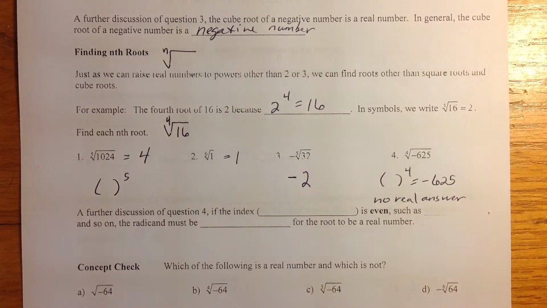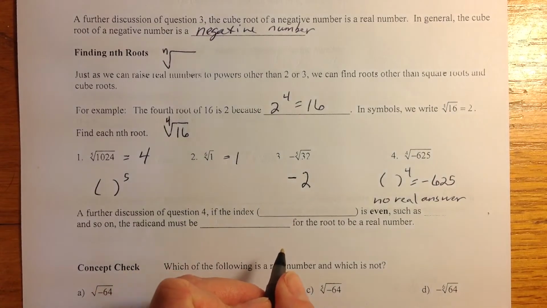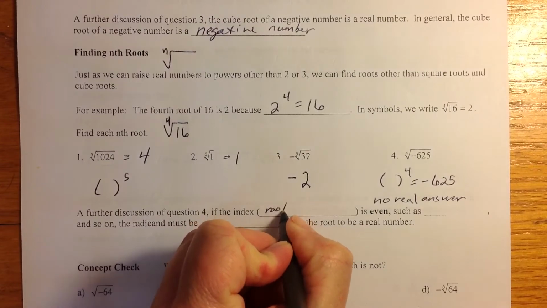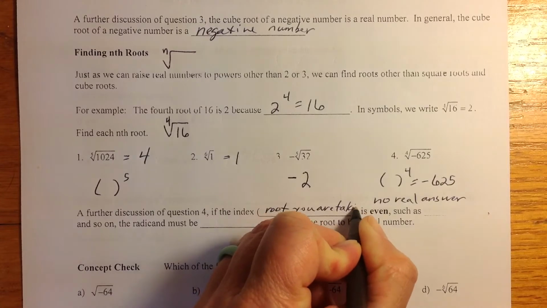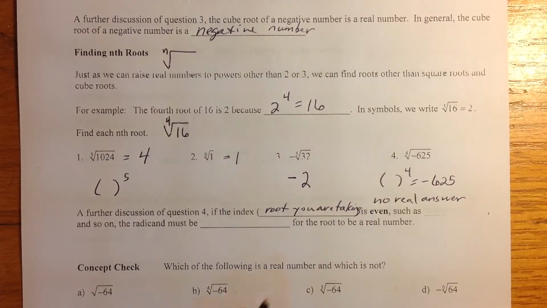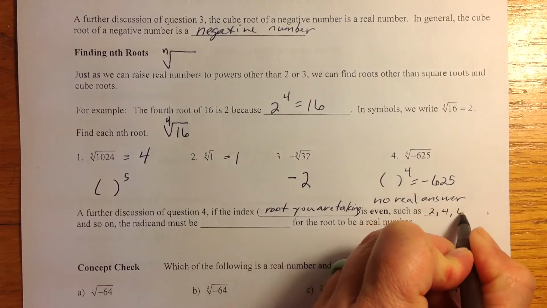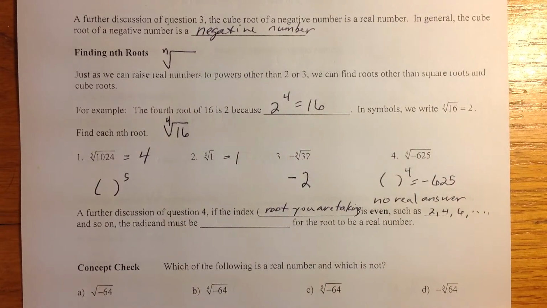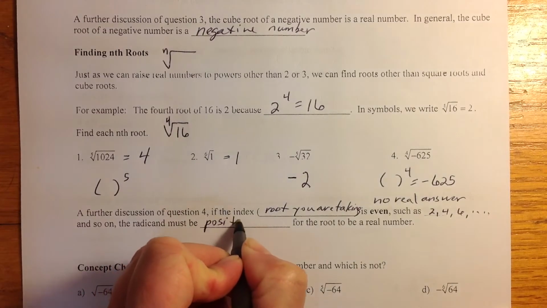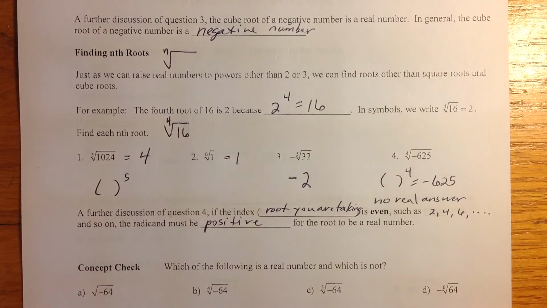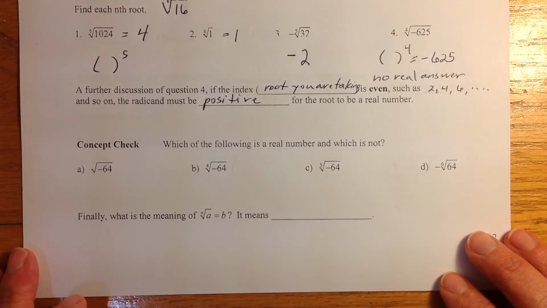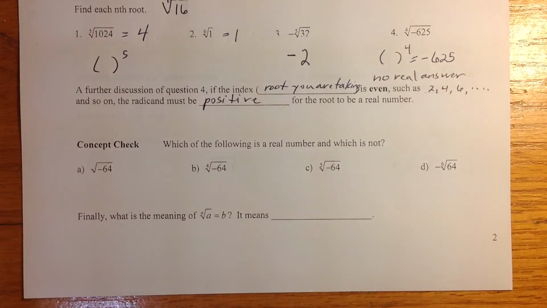So a further discussion of question 4, if the index, the root you are taking, is even, such as 2, 4, 6, and so on, the radicand must be positive. Remember, the radicand is what sits underneath the root, right? So a little concept check here. Which of the following is a real number and which is not?